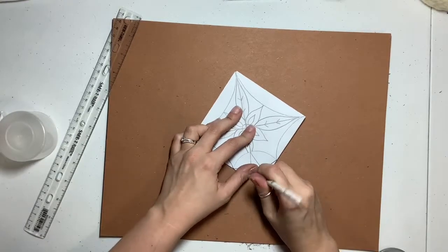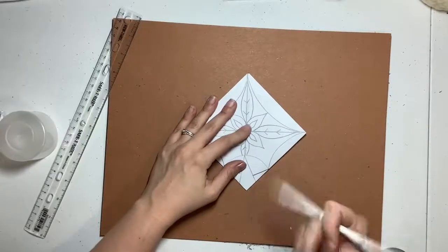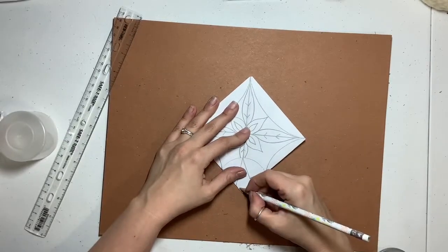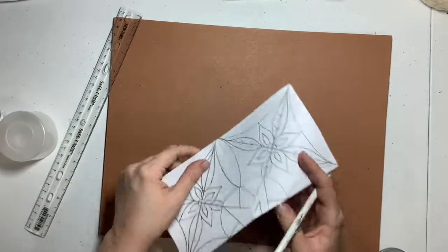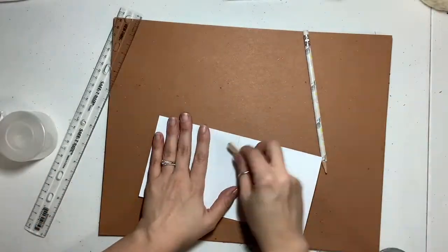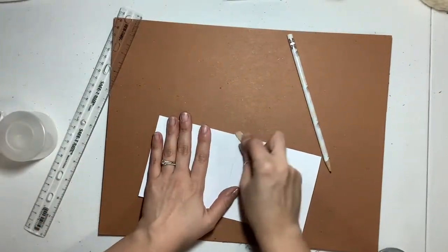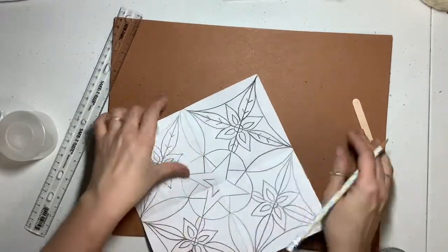So I think I'm going to add another little triangle shape, so a smaller triangle. And then again, I can open it up and just transfer it onto the sides.